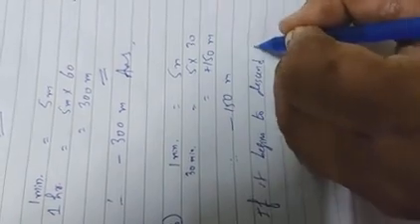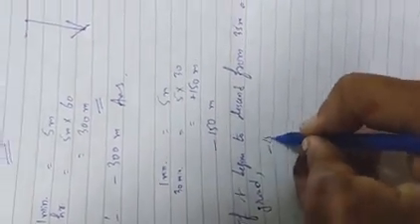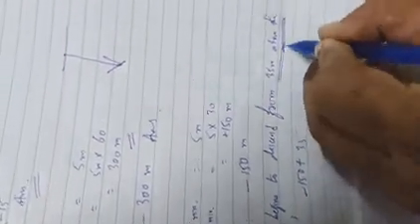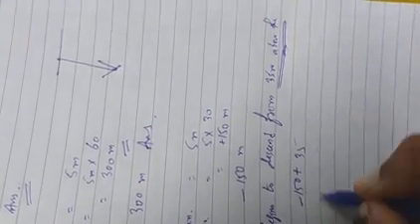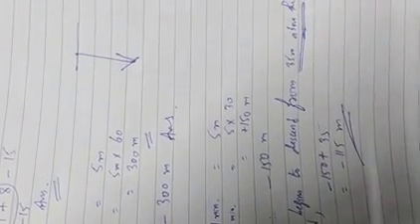But if it begins to descend from 35 meter above the ground, then what will happen? Minus 150 plus 35. This means above the ground. Therefore I have put the plus 35. After subtracting, you get minus 115 meter after 30 minutes. So this is your answer.